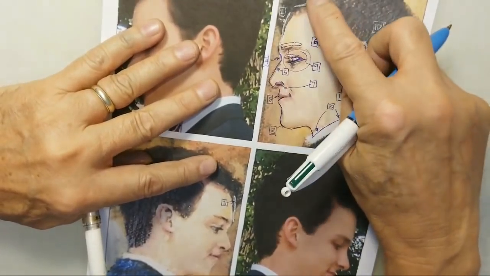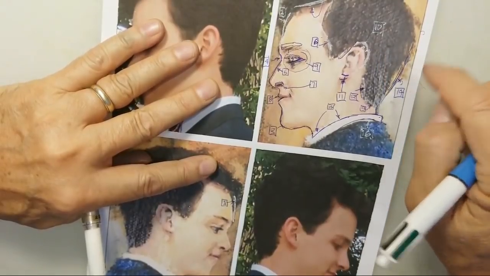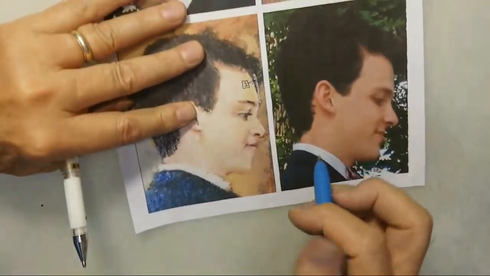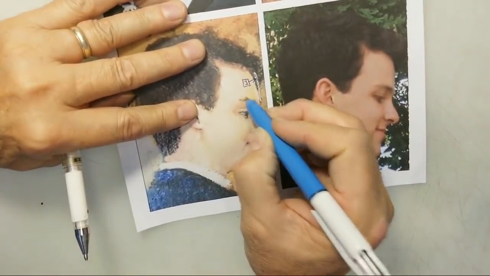There's 1, 3, 4, 5. I bet I forgot to do number 2. It was his eyebrow. I did the eyebrow and then forgot to write it. So, okay, mistakes will happen. Okay, and we're raising his eyebrow up.